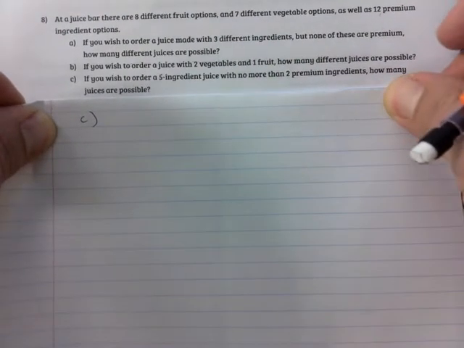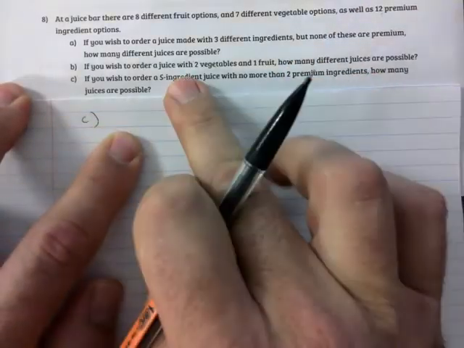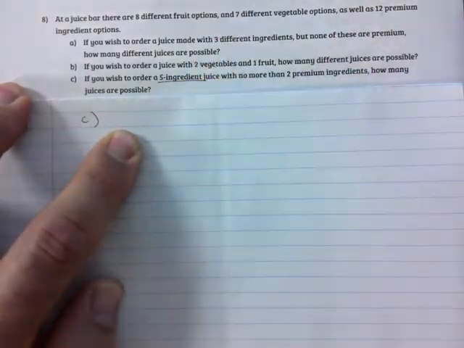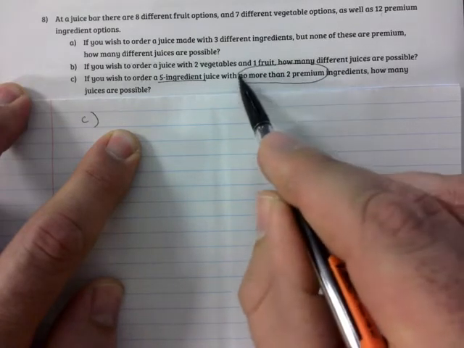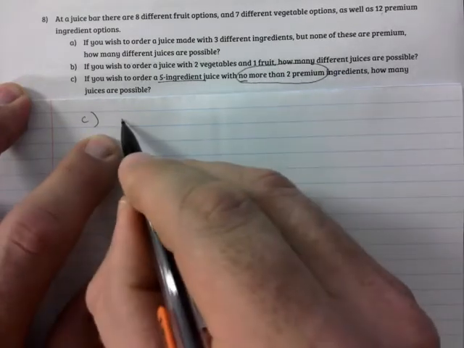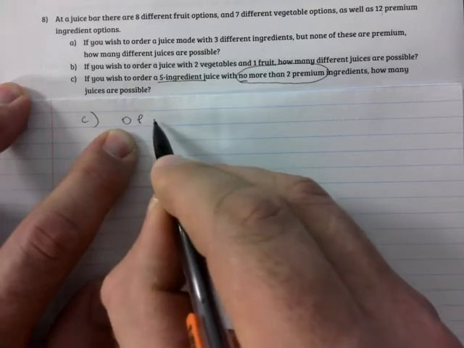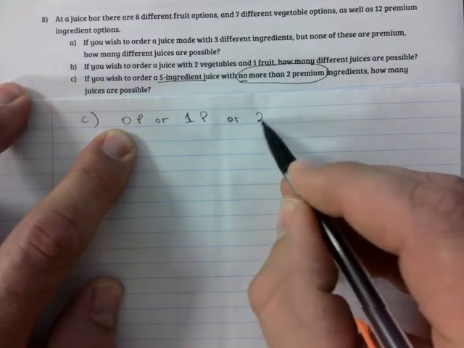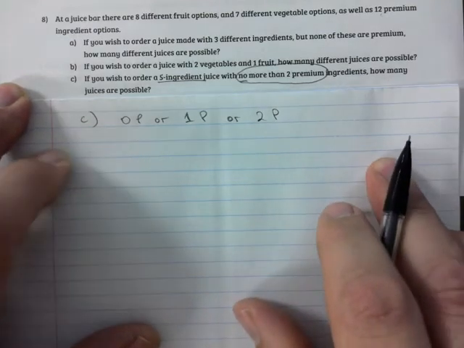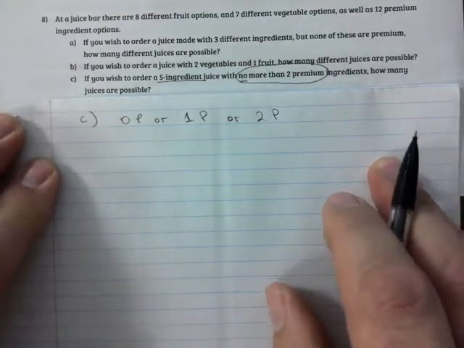Like, what do I need to do here? Okay, so 5 ingredients, highlight that on a test, right? And you want no more than 2 premium. No more than 2. So that means 0 premium or 1 premium or 2 premium, correct? That's what this is saying.